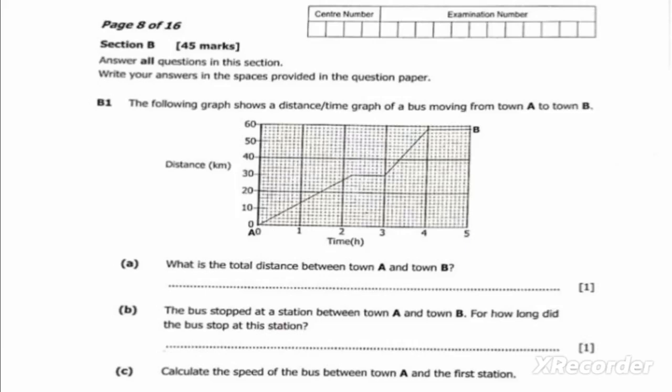Question B1, the question reads, the following diagram shows a distance time graph of a bus moving from town A to town B. Okay, so we are given the graph here. In the vertical axis, we can see the distance in kilometers. In the horizontal axis, we can also see time in hours.